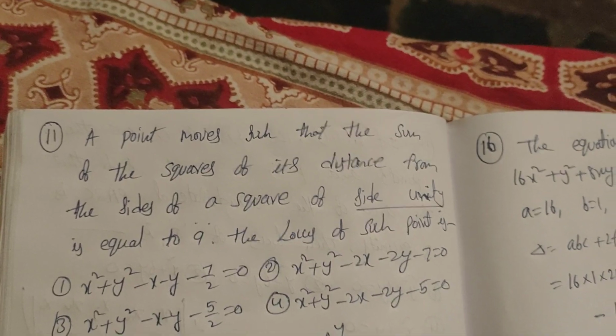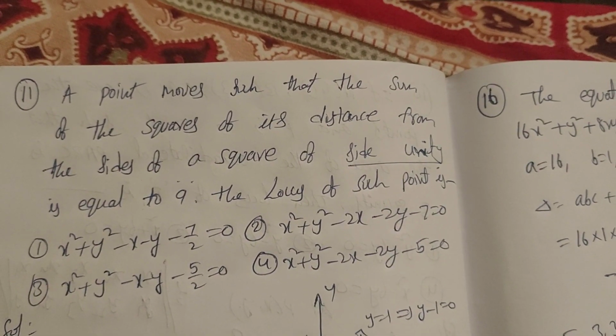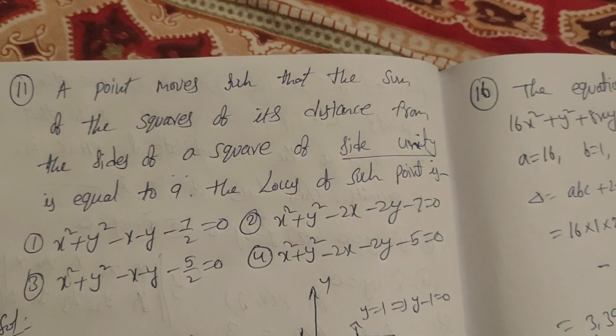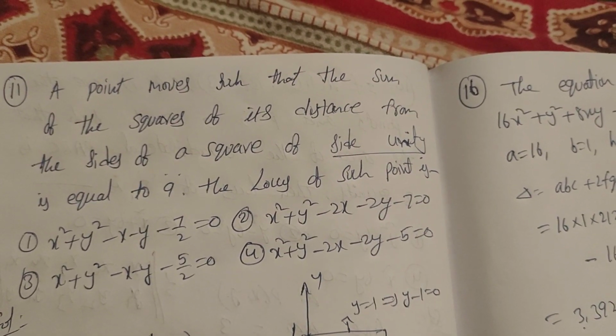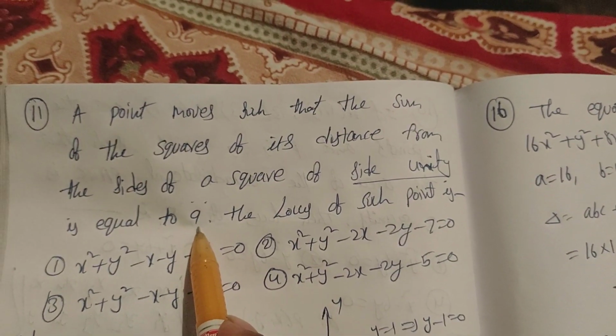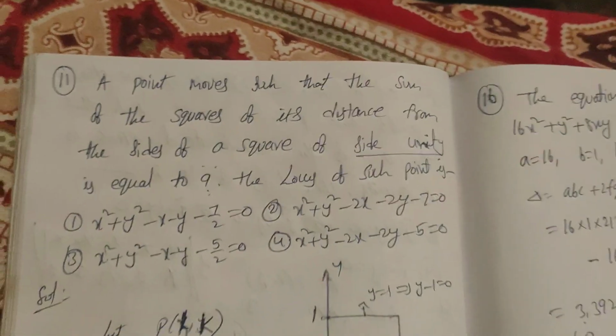That means you take any square and let the locus of the point be some P (x, y). From that point P, the distances from the 4 sides, if you take and add them, give 9. Then find the locus of such a point.